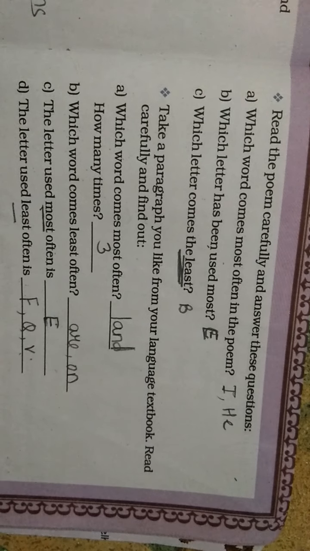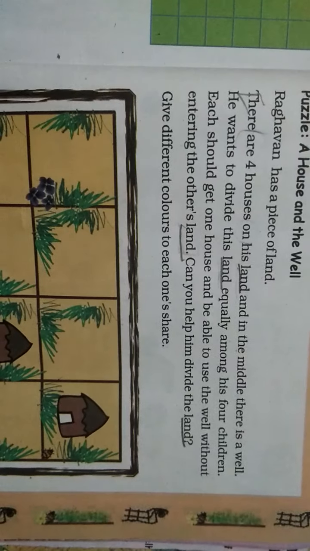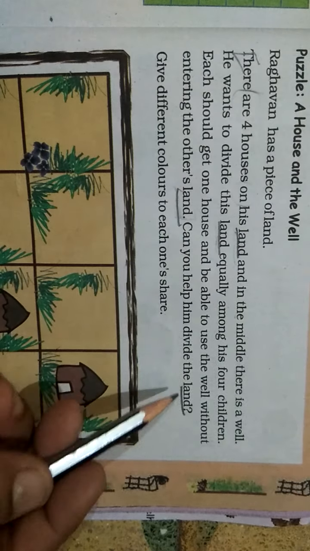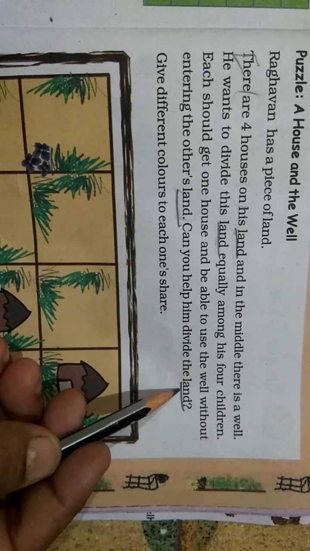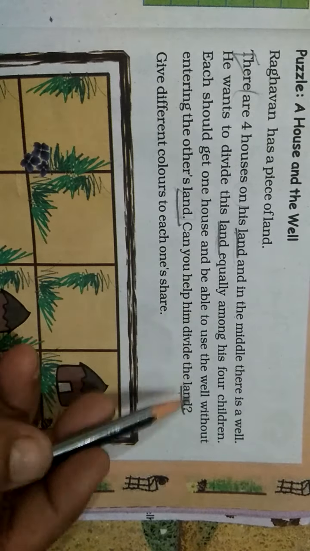Now children, I have read that paragraph. Which word comes most often and how many times does it appear? Most often means what, children? Again and again, which word is coming? So if you look at the paragraph, you will find that land is appearing most often. And how many times is it appearing? 1, 2, 3, 4 times. So we will write here, land word comes most often and it comes 4 times.